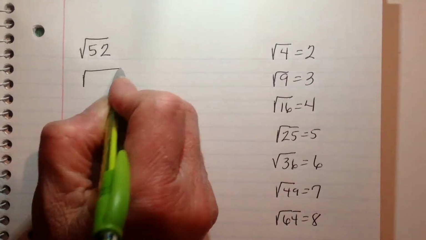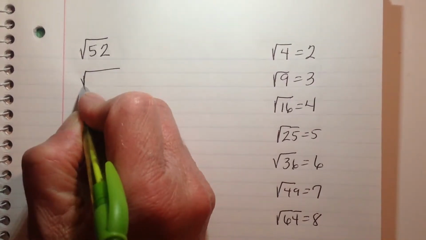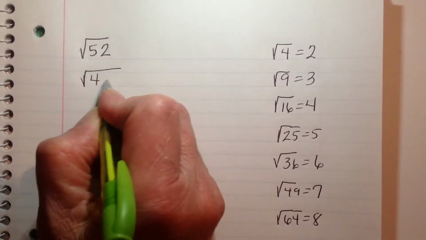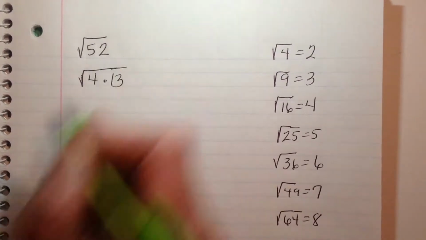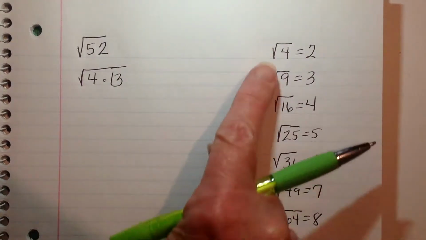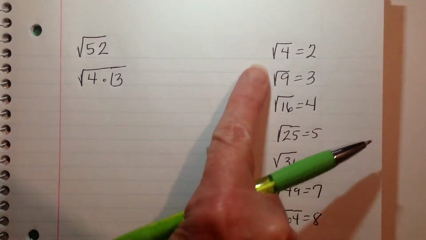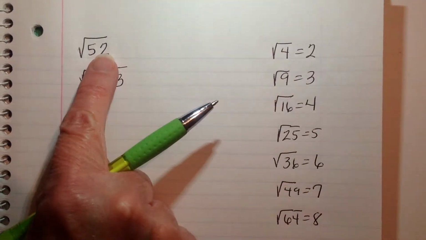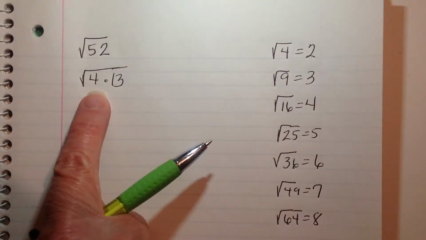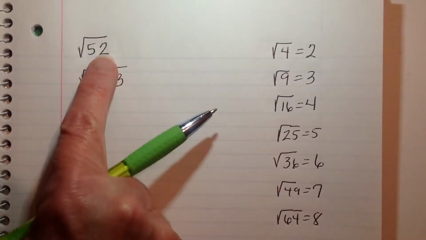So the first thing I need to do is use the fact that 4 times 13 gives me 52. I looked at my perfect square list and found the largest perfect square that would divide into 52, and it is 4. And 4 times 13 is 52.